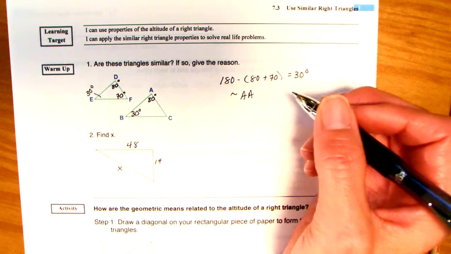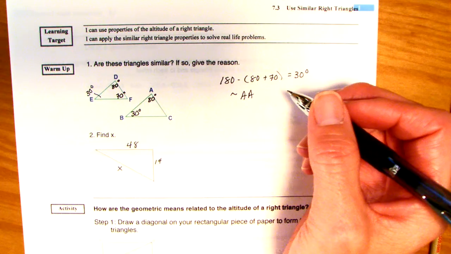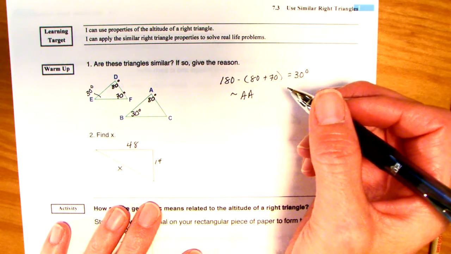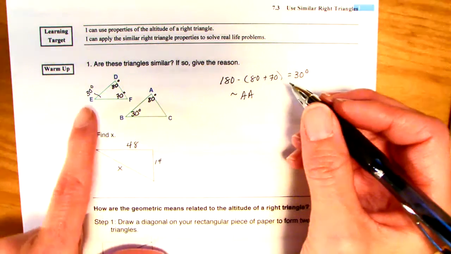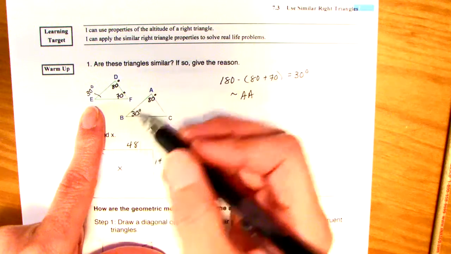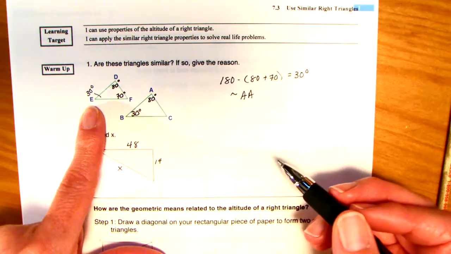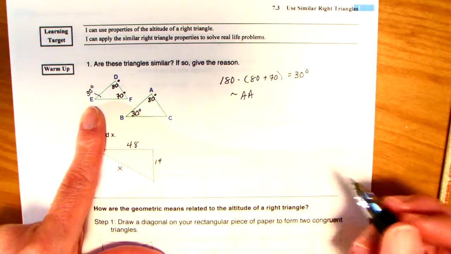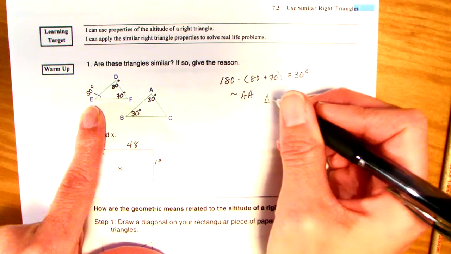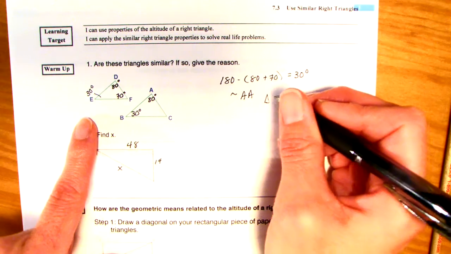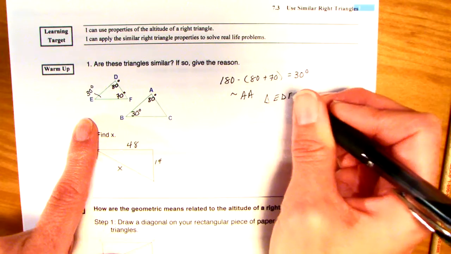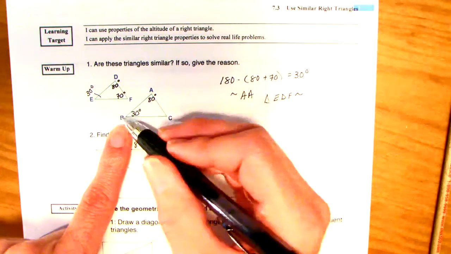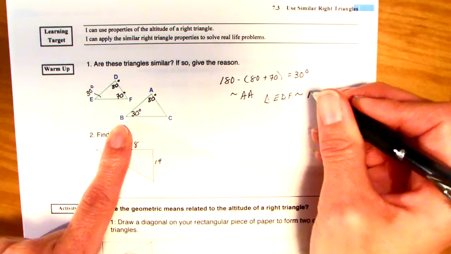Whenever you are doing a similarity or a congruence, you should write down what that similarity or congruence statement is. So in this case, a similarity statement, I'm going to just go in this order. The triangles are drawn in the same format here. I have triangle EDF is similar to triangle BAC.